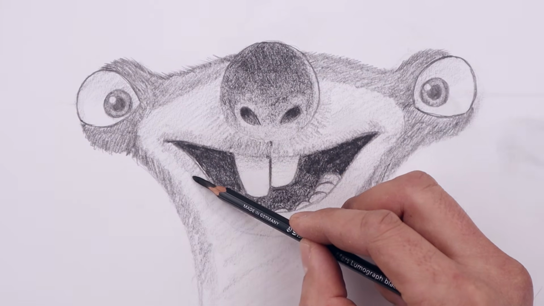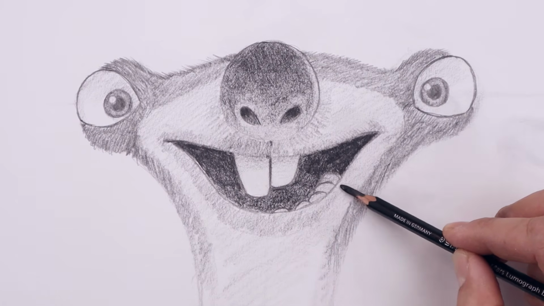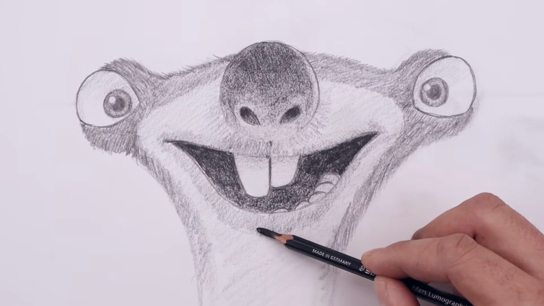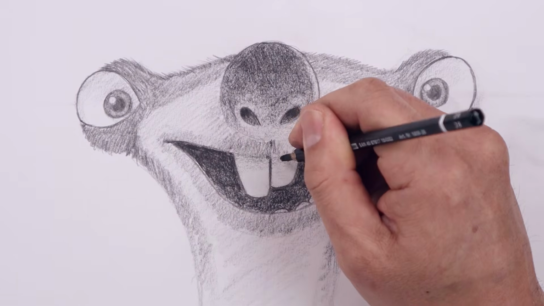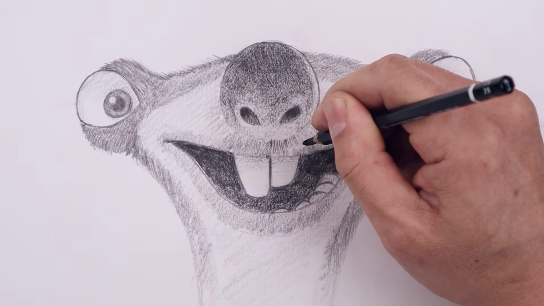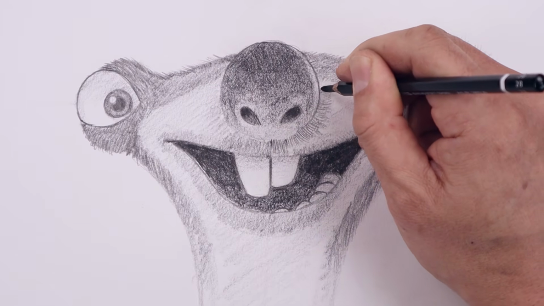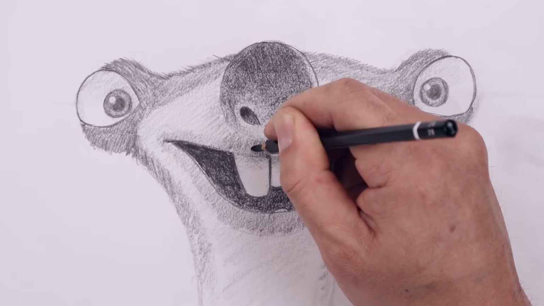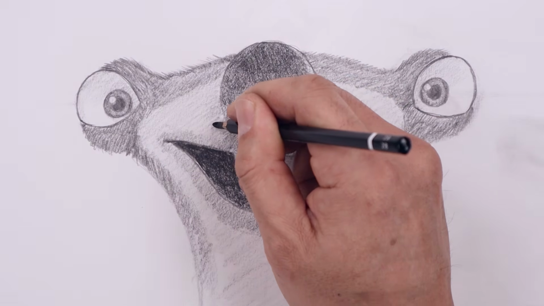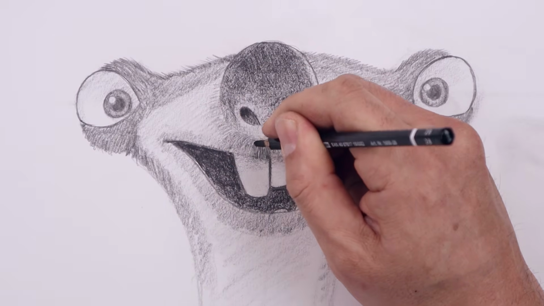Let's darken up the lower lip. Then going back to the tip of our pencil, we're going to add some texture to that fur, starting from the bottom edge of the nose. Just pulling these lines going out towards the side. And then from the mouth, working our way up.